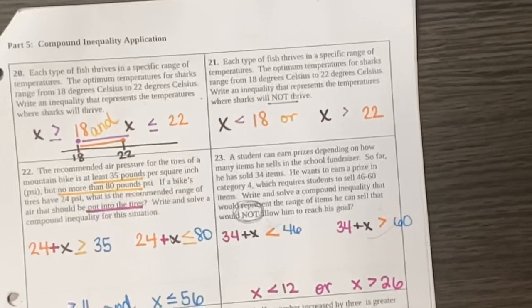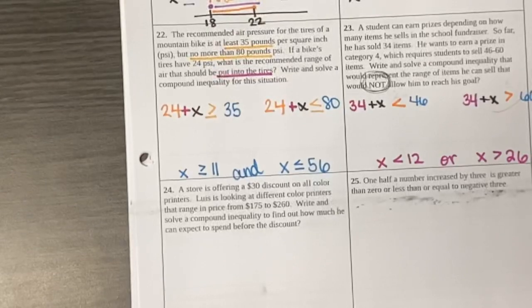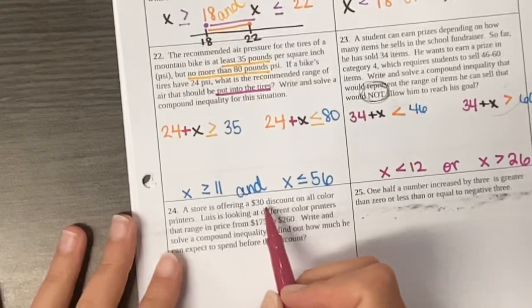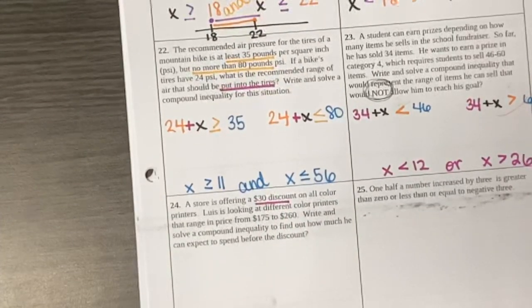Okay, I do want to look at this last one because it is a teensy bit different than what we had. A store is offering a 30% or $30 discount on all color printers. Luis is looking at different color printers that range in the price from $175 to $260. Write and solve a compound inequality to find how much he can expect to spend before the discount.